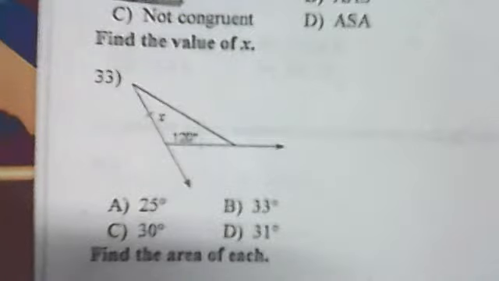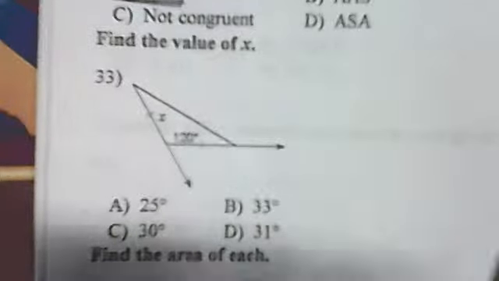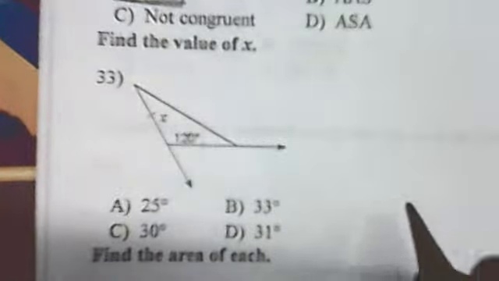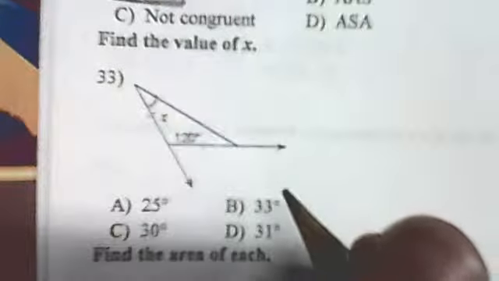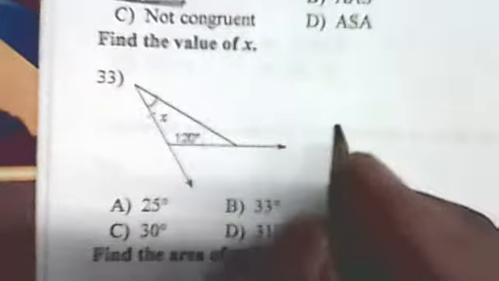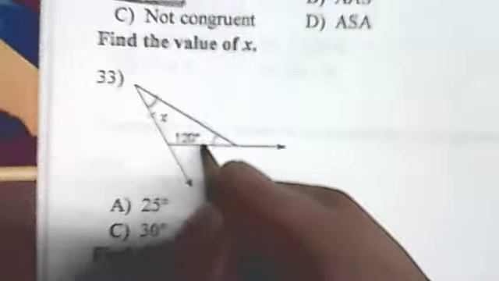So here we go. All right, number 33. It's a little small, but I'm trying to save space on this test. So make sure that you recognize that X is not the measurement of this side, but it's actually the measurement of this angle. Okay? And so we learned that angles that are opposite from equal sides have to be equal.